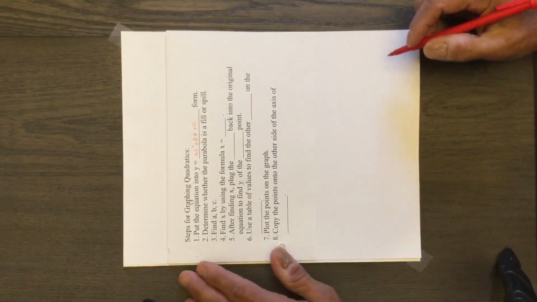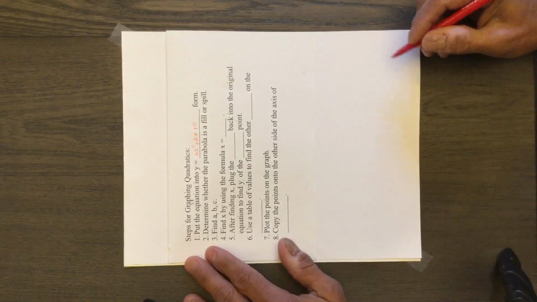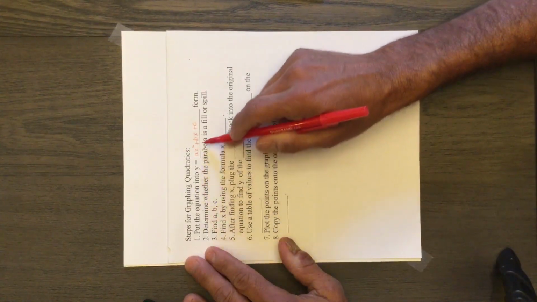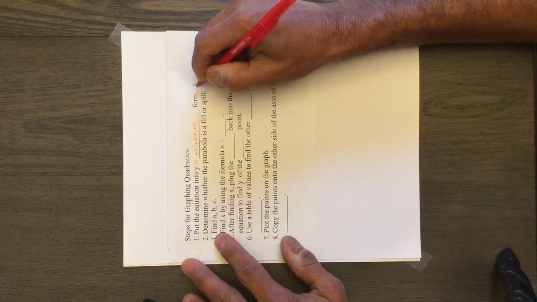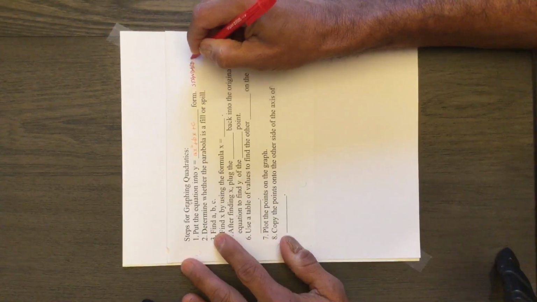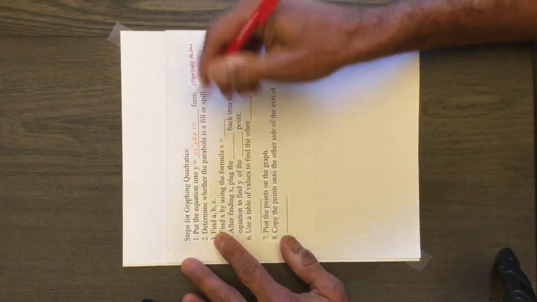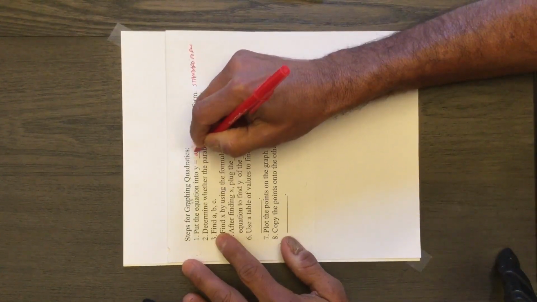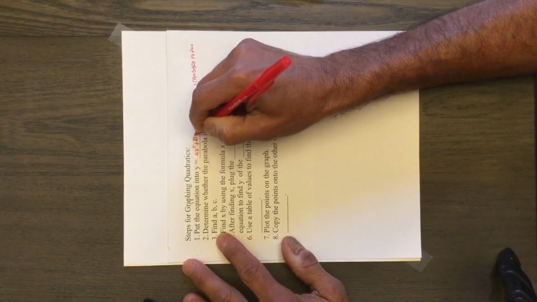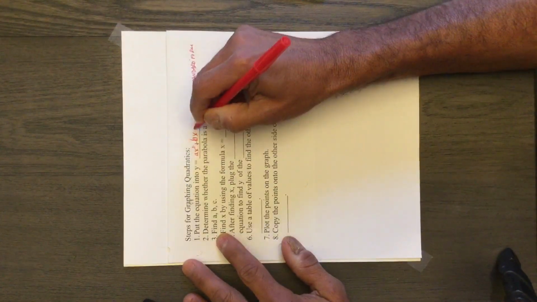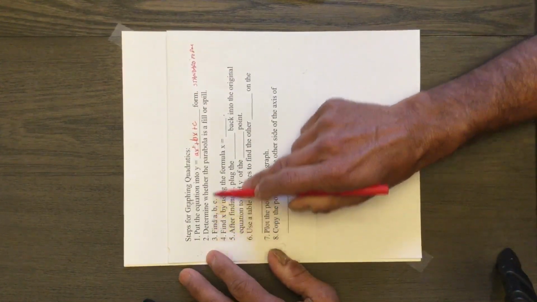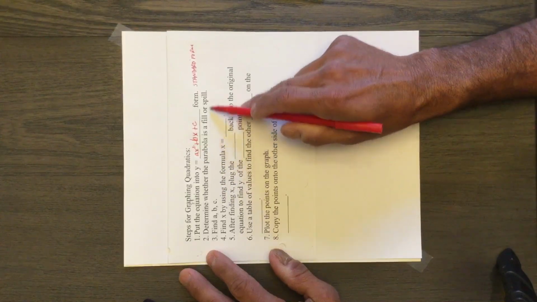Okay, here are a couple steps that might help you when you're trying to graph quadratics. The first thing you want to do is put the equation into standard form. Okay, standard form. And what's standard form? It's ax squared plus bx plus c.